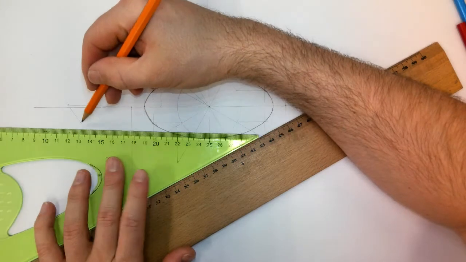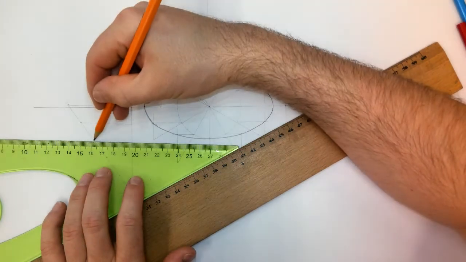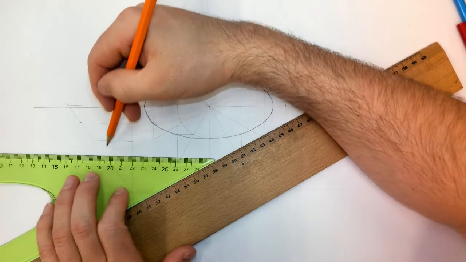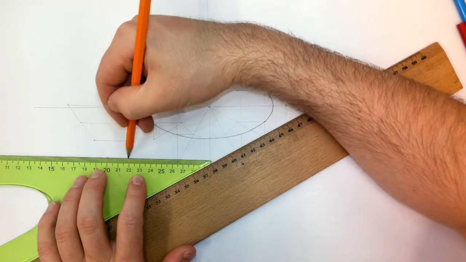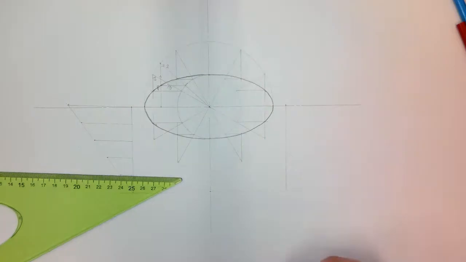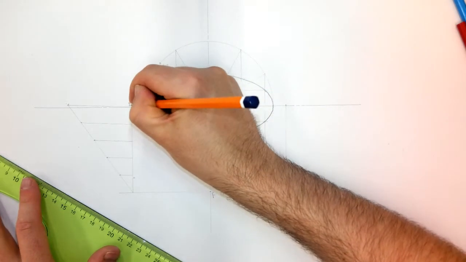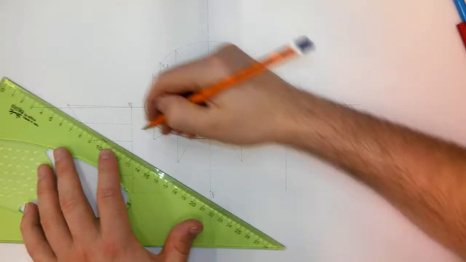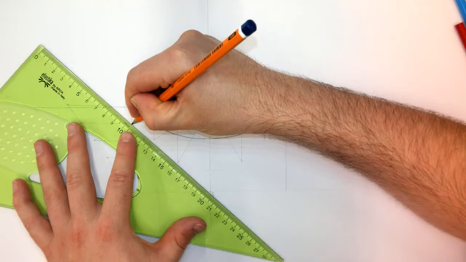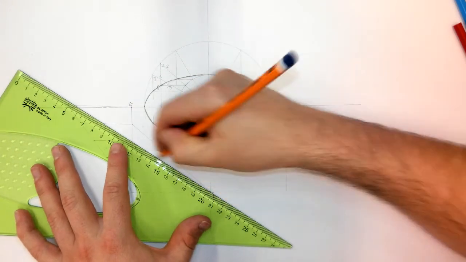I'm going to draw the lines parallel to the one just drawn there. And then I'm going to join these points to F.